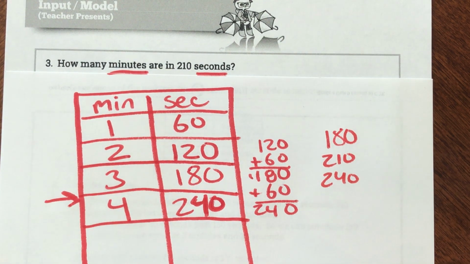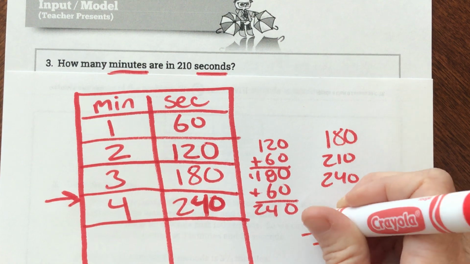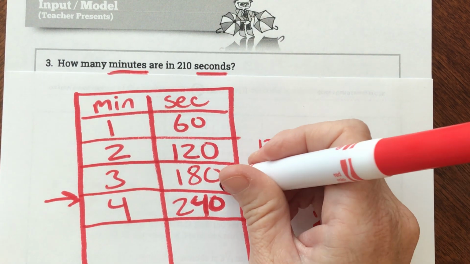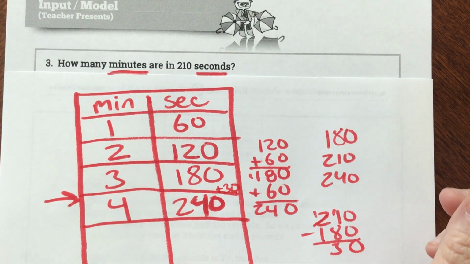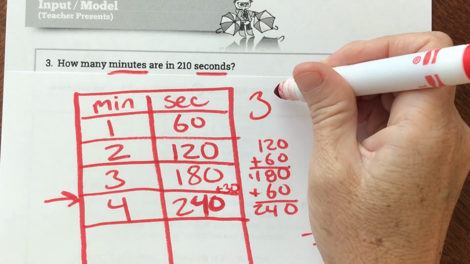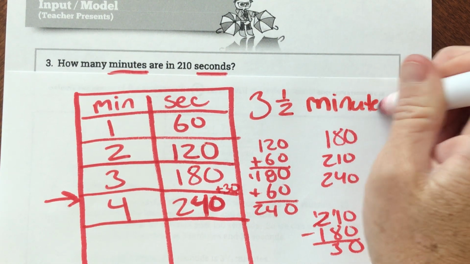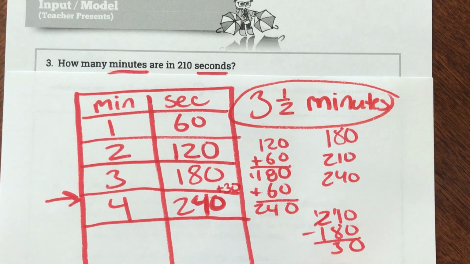Well, if I think about doing some subtraction, maybe 210 minus 180 gives me 30. So they added 30 more seconds to get the 210. Well, what is 30 seconds then? If 60 seconds is a minute, 30 seconds is half a minute. So I'm going to say it was 3.5 minutes.